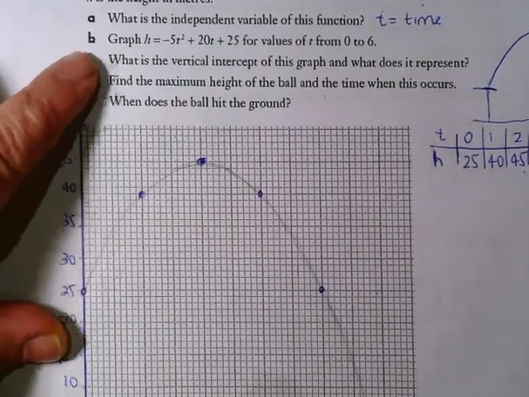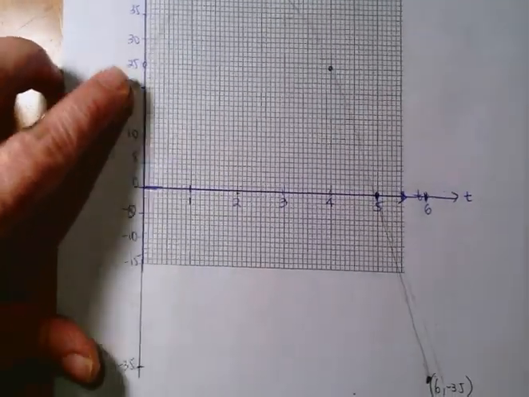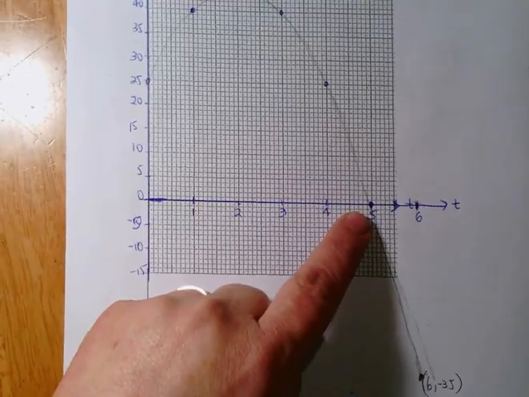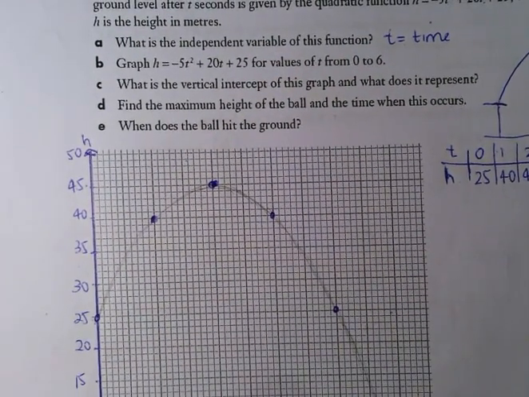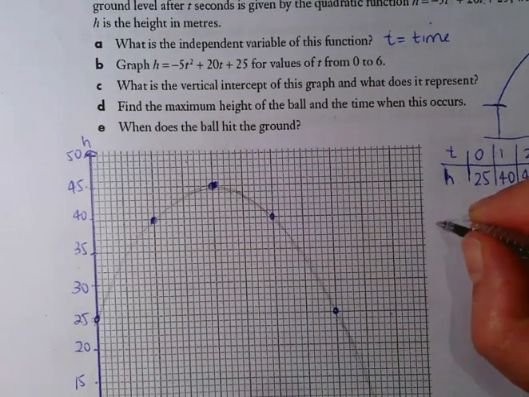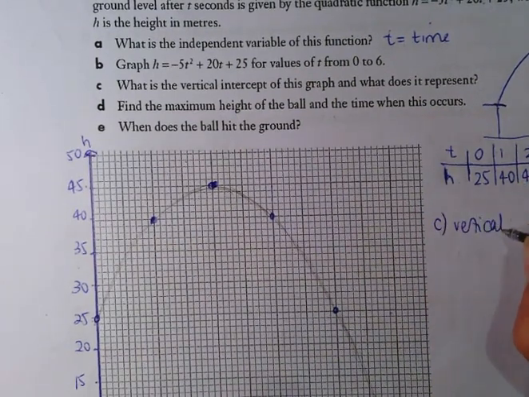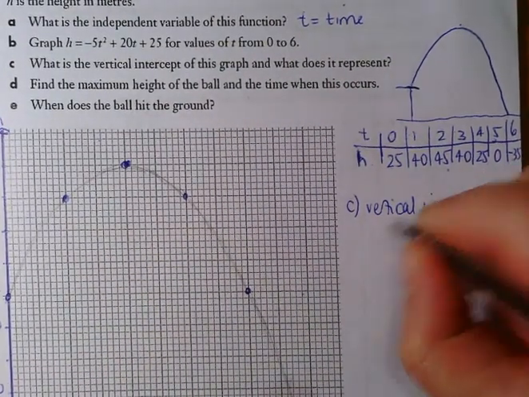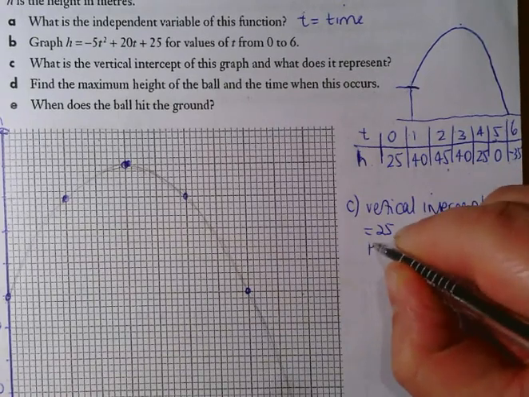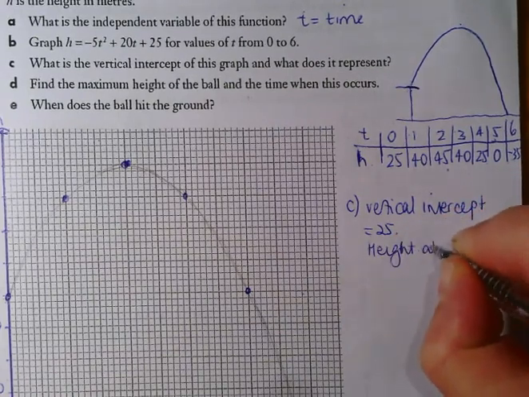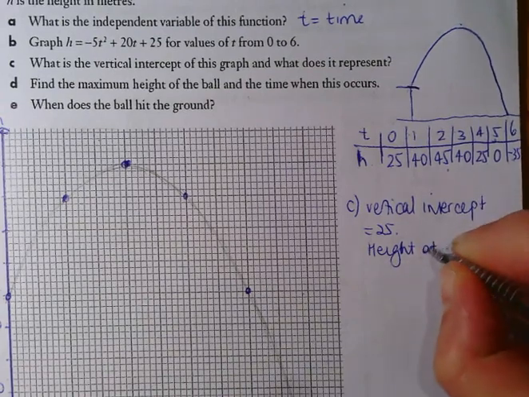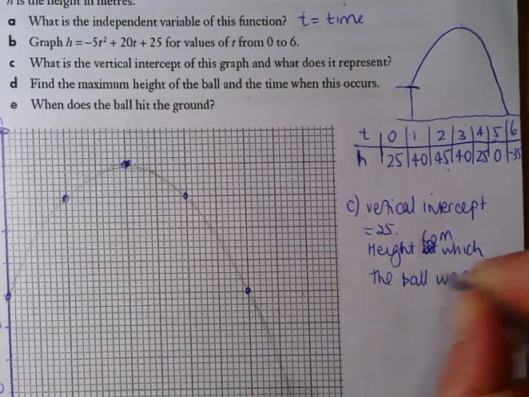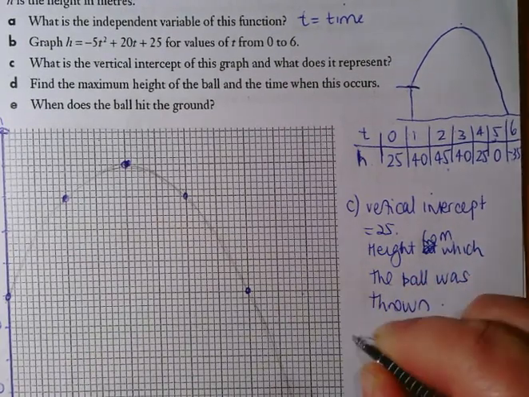Okay, so let's look back. So we've graphed the function. Obviously, the ball hits the ground after 5 seconds. Okay. Now, what is the vertical intercept of the graph and what does it represent? So the vertical intercept equals 25, and it's the height from which the ball was thrown. It's basically the height of the balcony, okay?